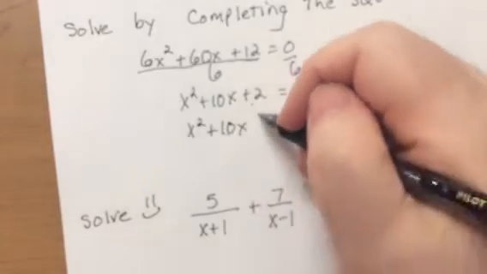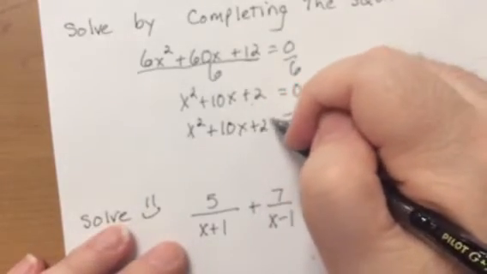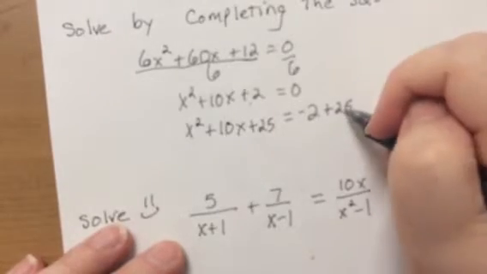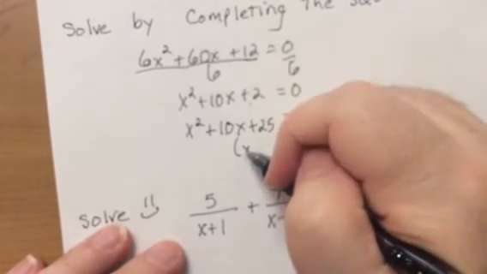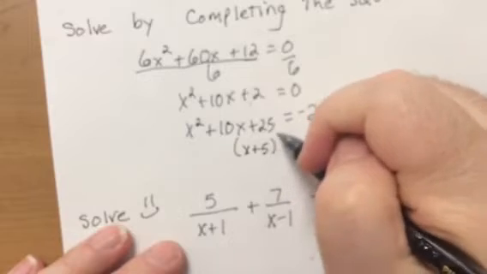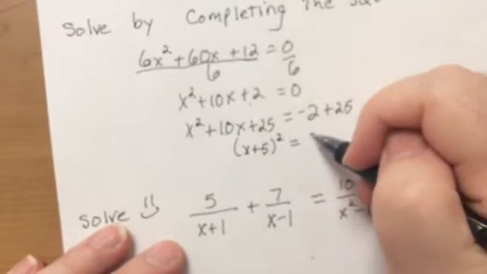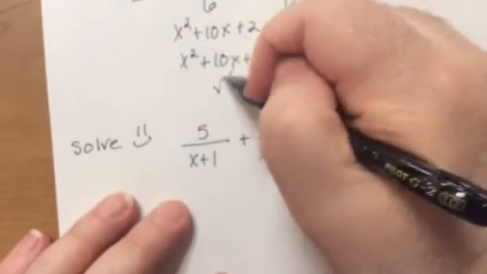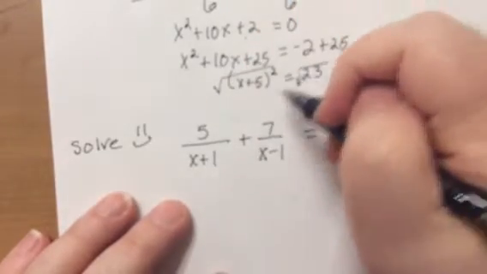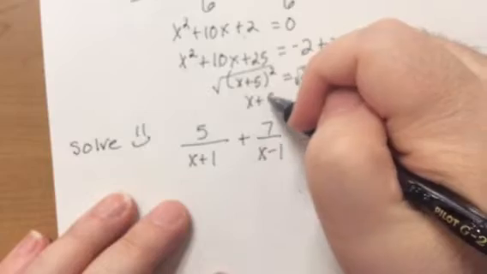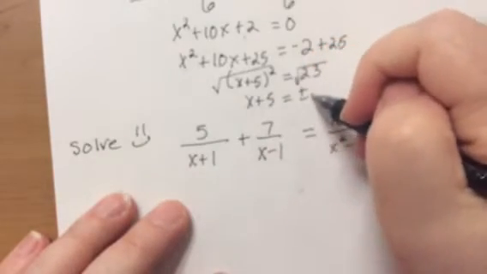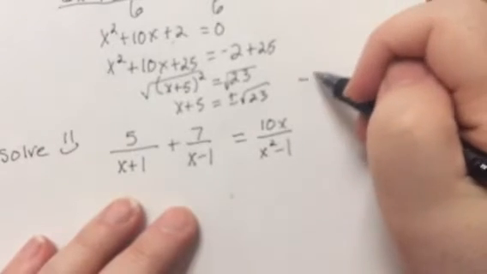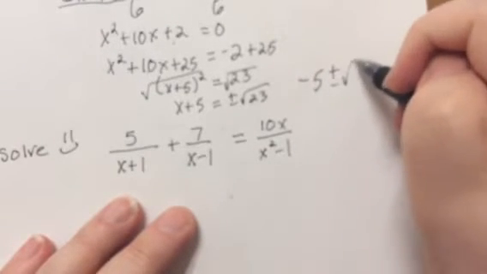So half of 10 is 5. 5 squared is 25. But you got to add it to both sides. That's the mistake most people make. They forget to add it to this side. Factor, you get x plus 5, which is x plus 5 squared. Then you square root both sides. So it'll be x plus 5 equals plus or minus the square root of 23. Subtract 5, the answer is negative 5 plus or minus square root of 23.